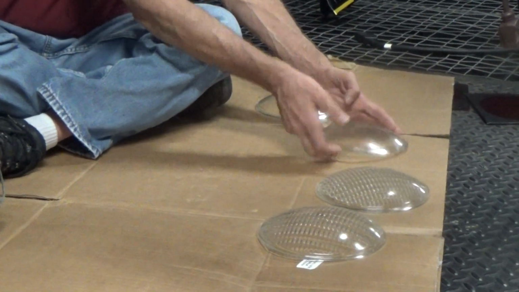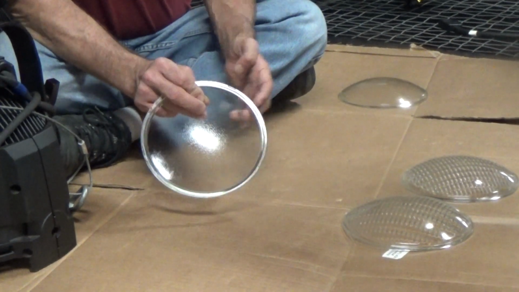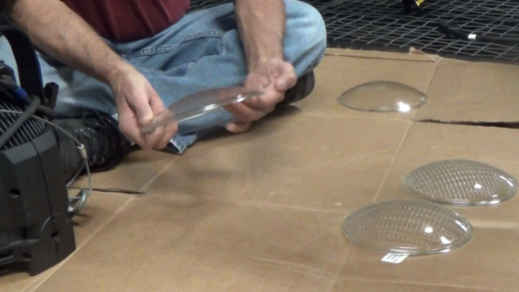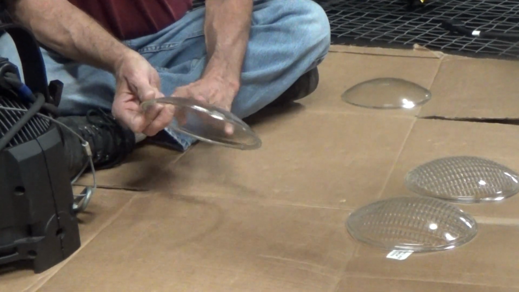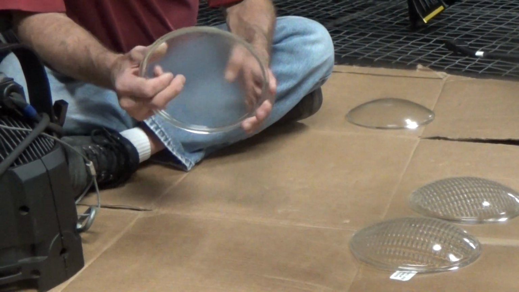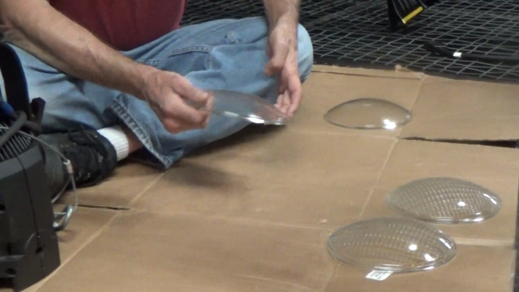The next lens is called a narrow spot. If you look at it, you can see it has a frosted quality to it. It's slightly pebbled, if you will. One side is smooth, and the other side has a slight but even texture that makes it frosted. That is a narrow spot lens.